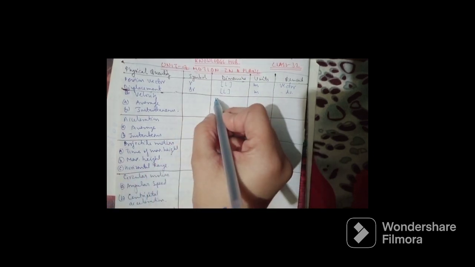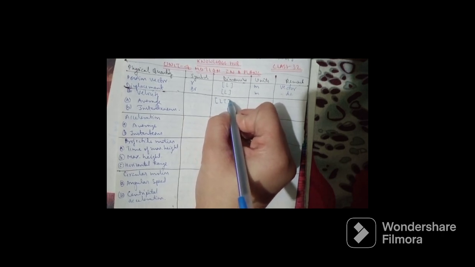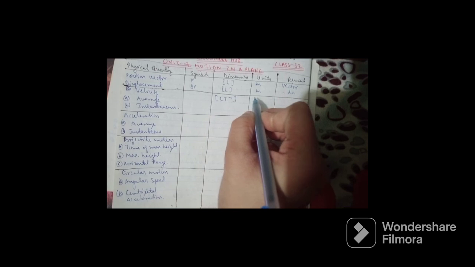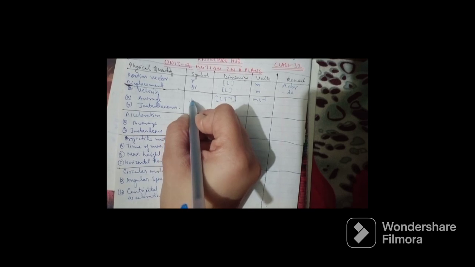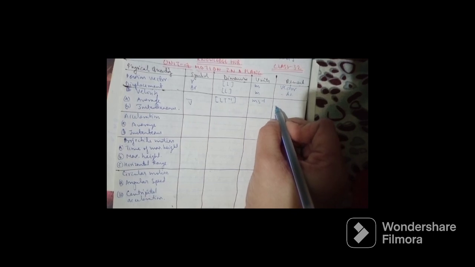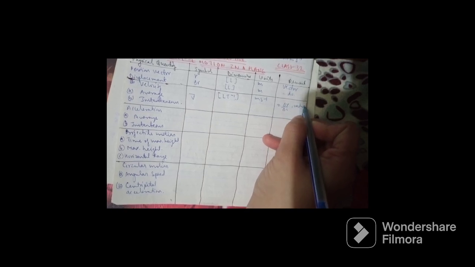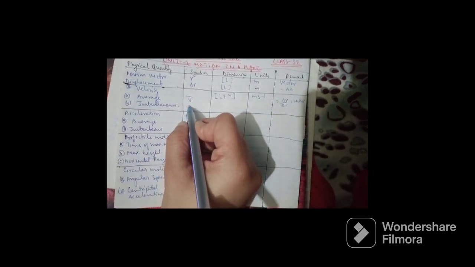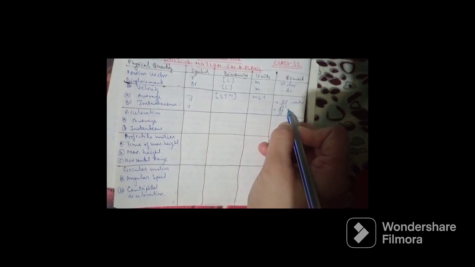Now we go for velocity, and we'll discuss it down. The dimension is LT^-1, that is LT inverse, unit meter second inverse. For average velocity, the symbol is V bar, with these dimensions and unit. The remark is dr by dt, which is a vector. For instantaneous velocity it is V, and that is dr by dt, which is a vector.